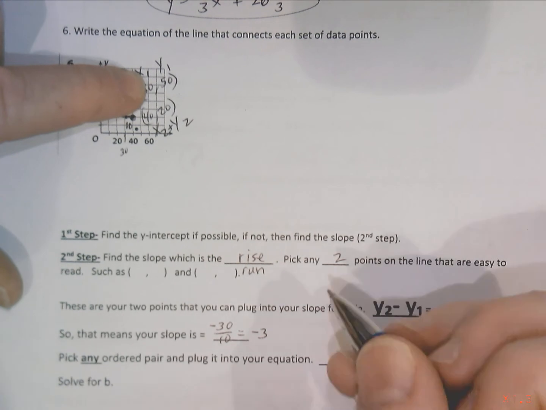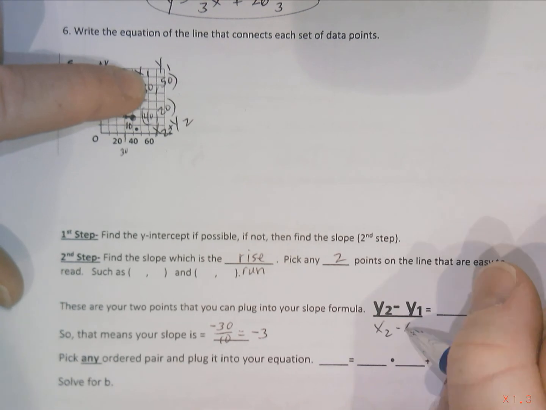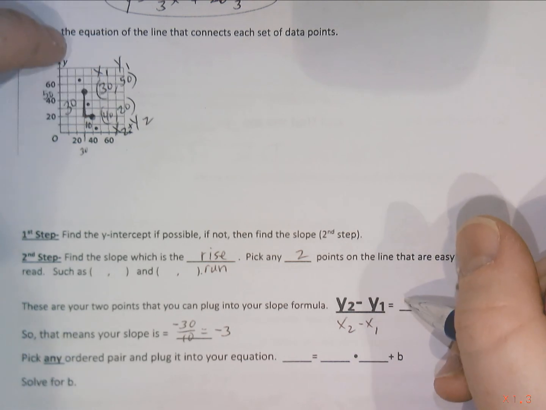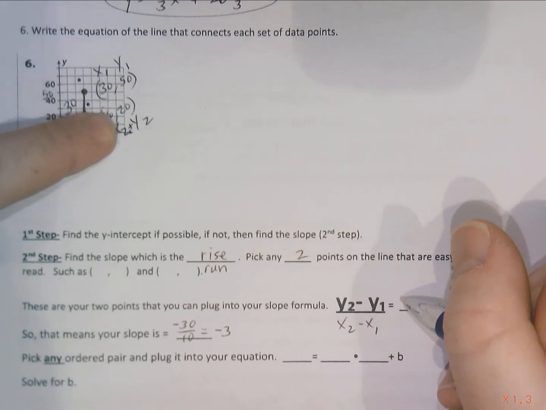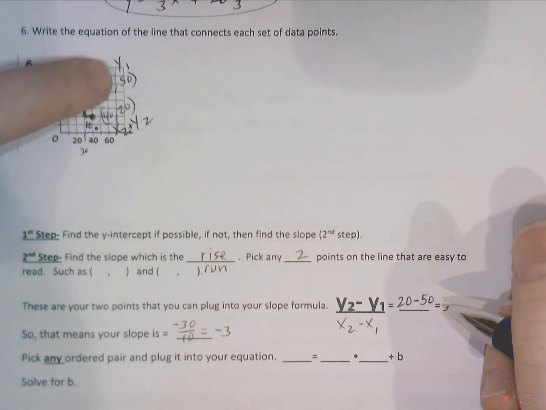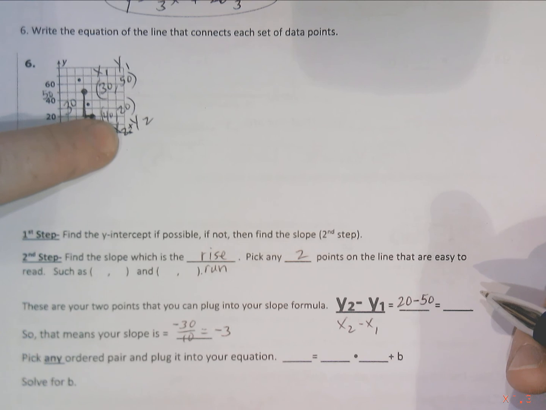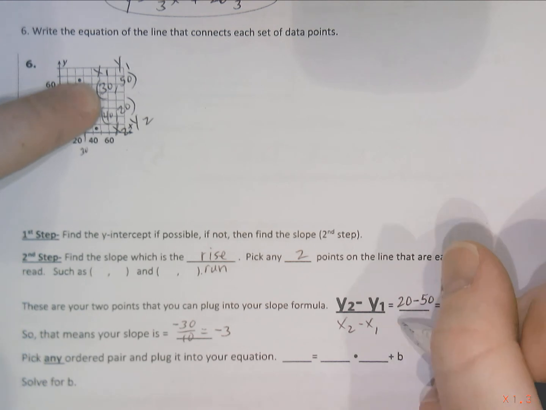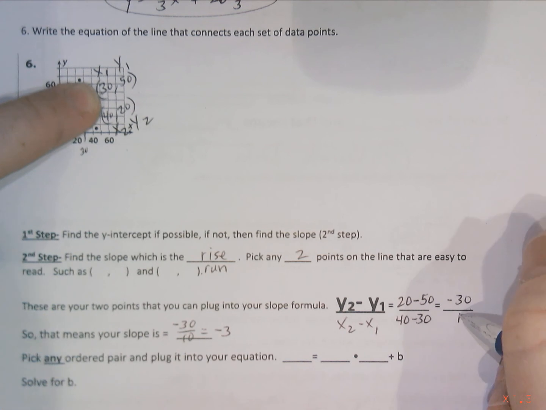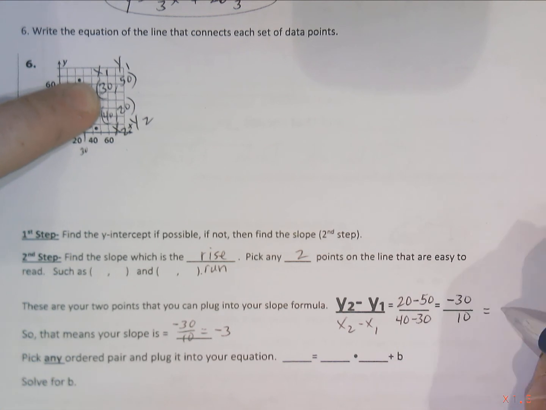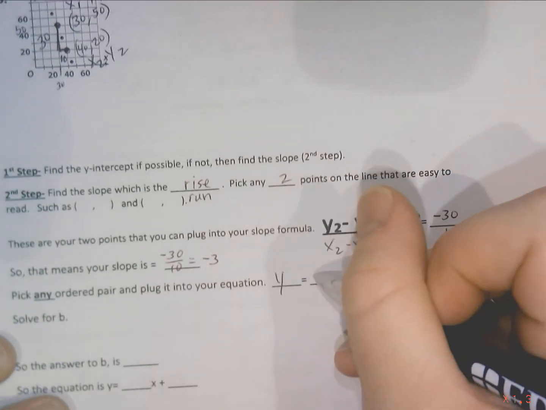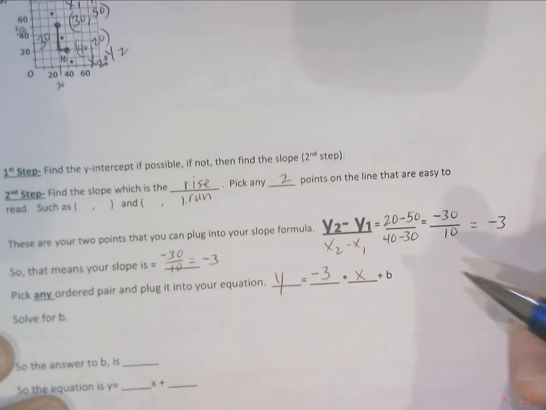So it'll be 50. Hold on, let's finish this up right here. So the slope is going to be 50. Wait, I'm sorry. No, sorry. 20 minus 50. Sorry, it was y2 minus y1. And then x2, which is 40 minus x1. So 40 minus 30. So it's going to be negative 30 on top and 10 on the bottom. So that's going to be a negative 3 as well. Okay? So we've got y equals negative 3 times x plus b.